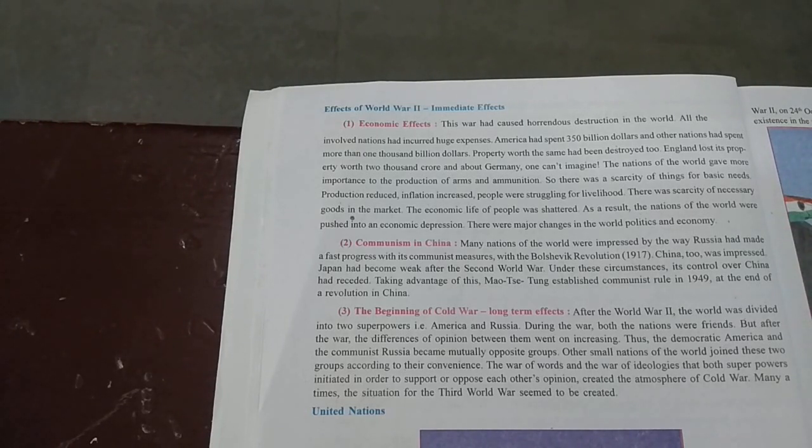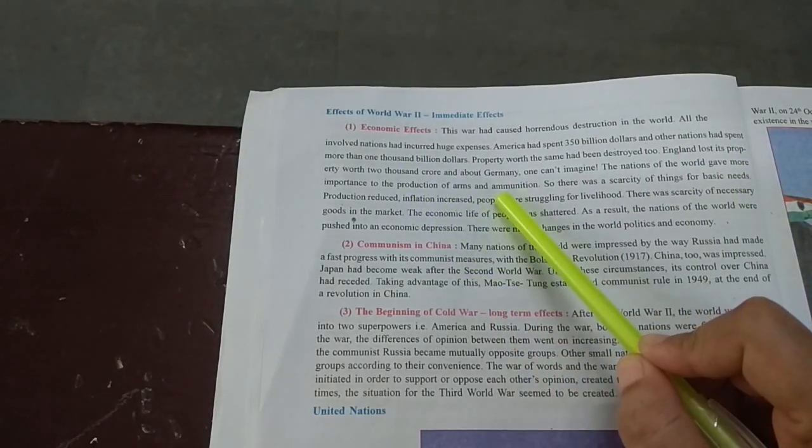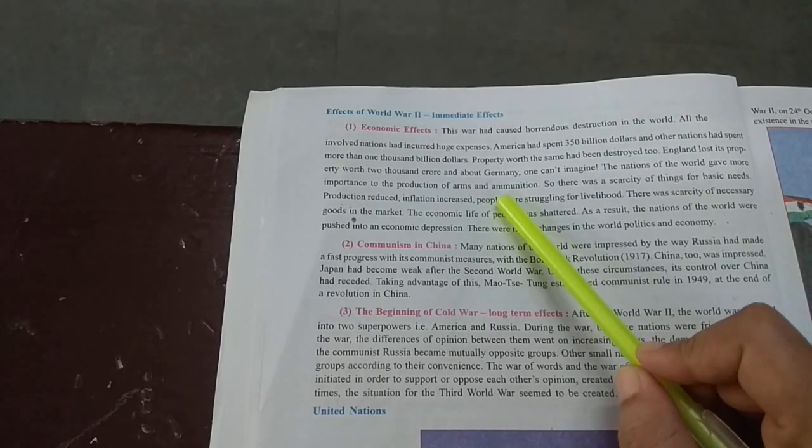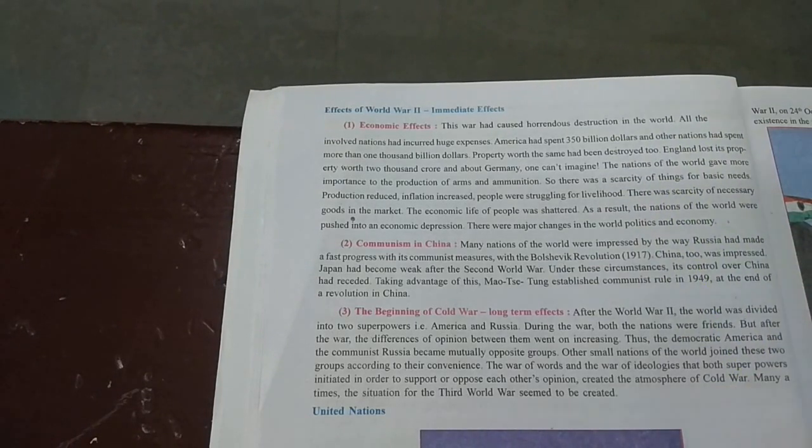The nations of the world gave more importance to the production of arms and ammunition. So there was a scarcity of things for basic needs. Production reduced, inflation increased, people were struggling for livelihood. So students, you see, as I told you, they were producing more and more weapons, arms and ammunition. There was a scarcity of things. They did not bother whether the people were getting their basic needs or not.